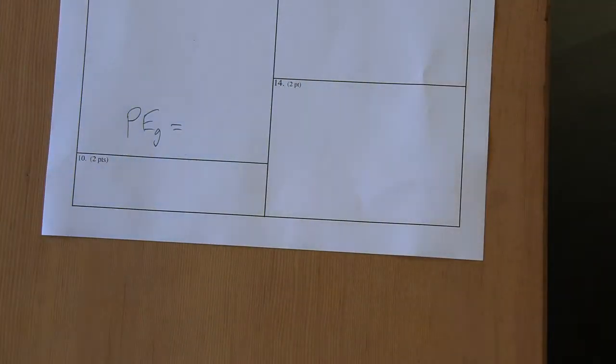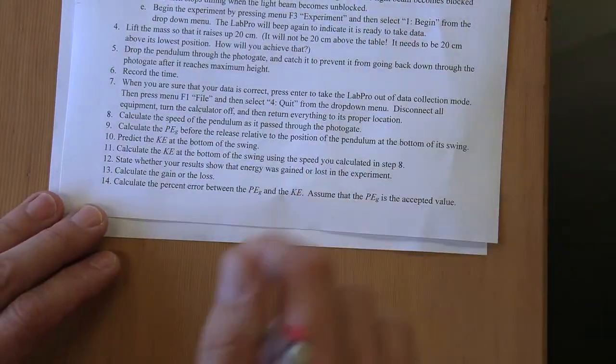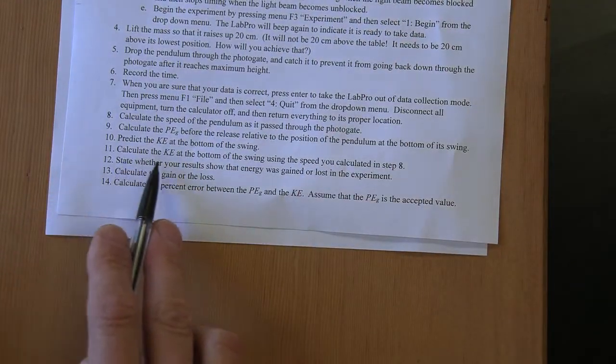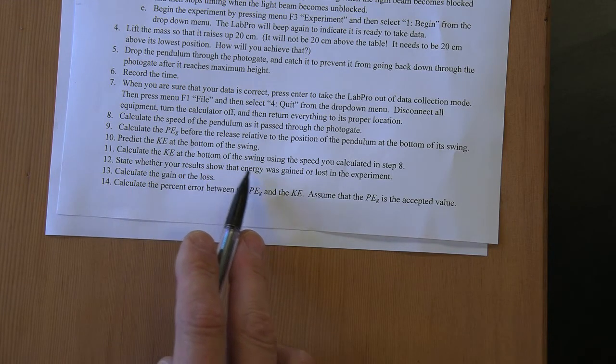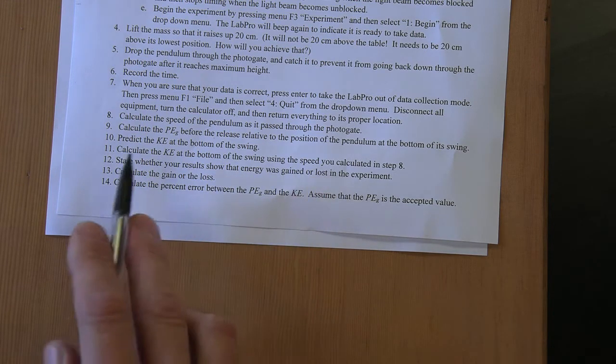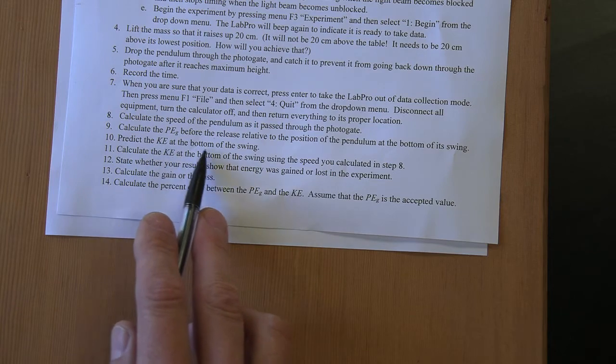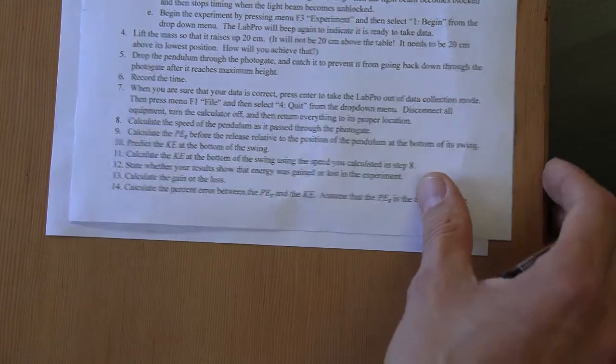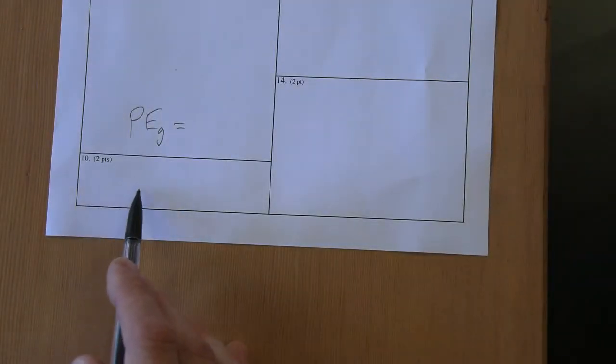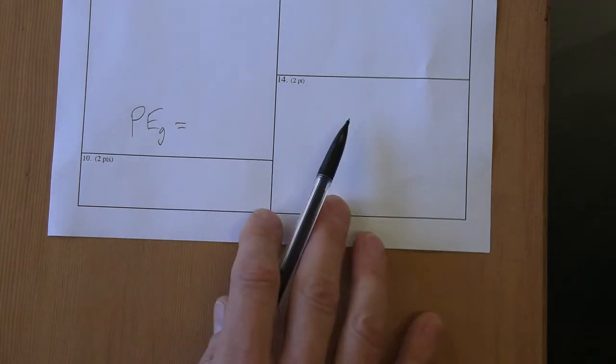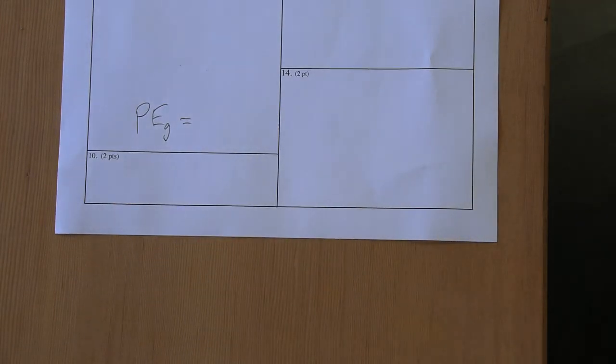We move on to step number 10. Step number 10 in the procedure says, predict the kinetic energy at the bottom of the swing. There's number 10. Predict means you're not calculating, but it also doesn't mean you get your crystal ball out and make a prediction like a fortune teller.